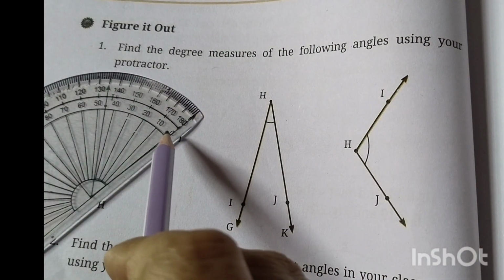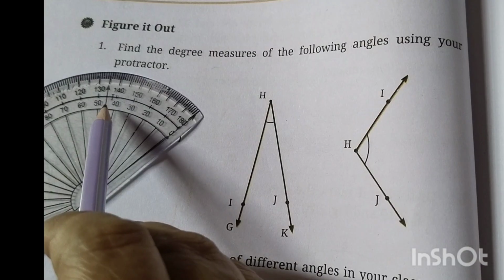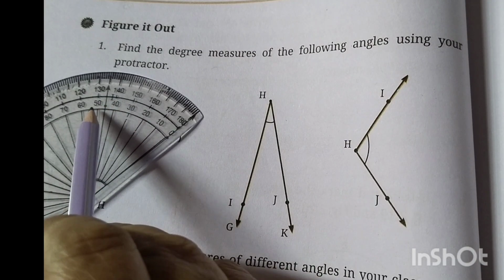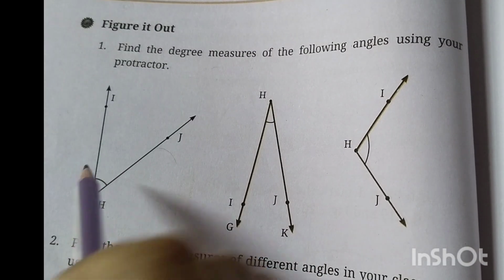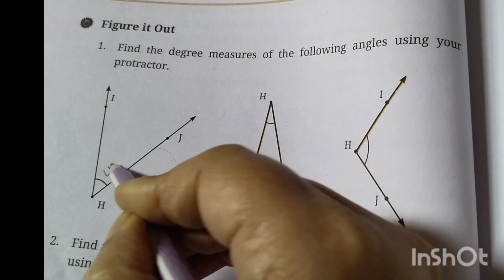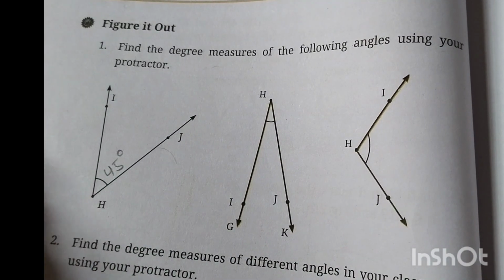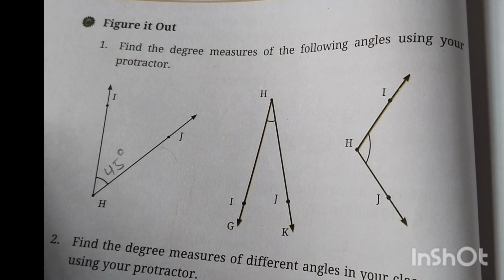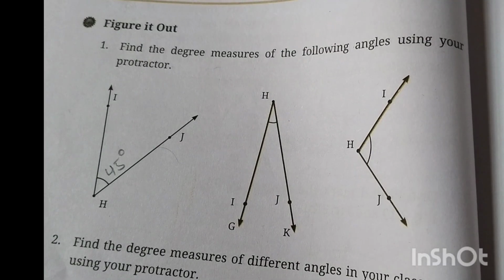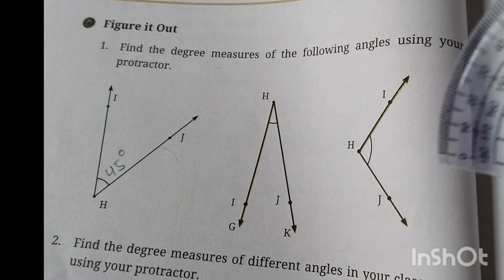Count from here, 0 to 45. The angle between 40 and 50 is 45 degrees. Right? Now what about angle GHK?